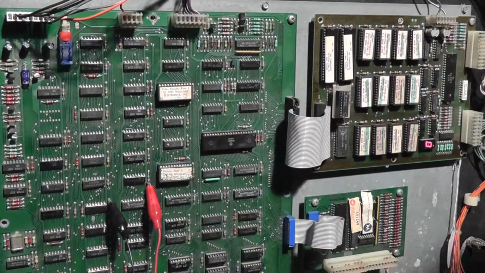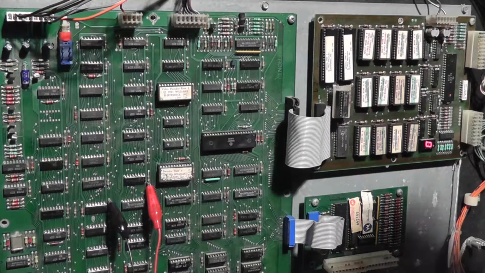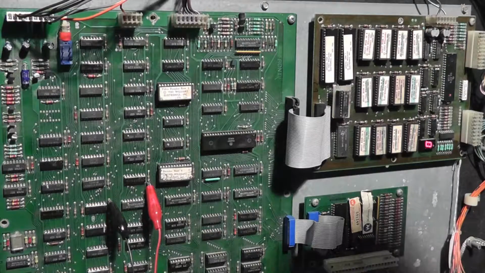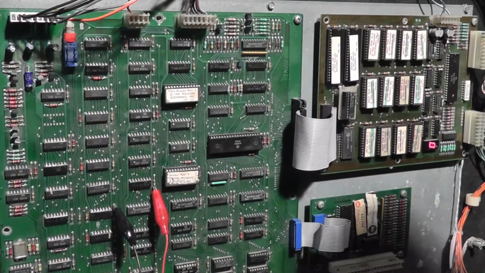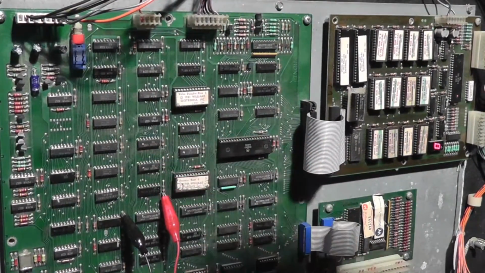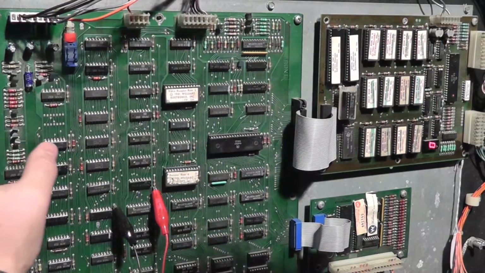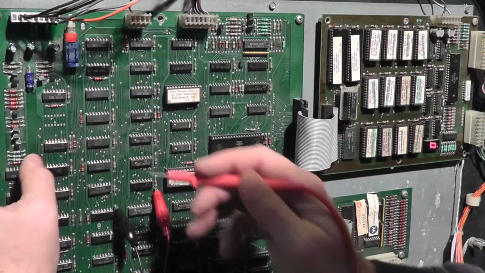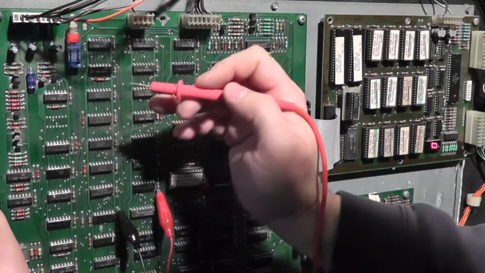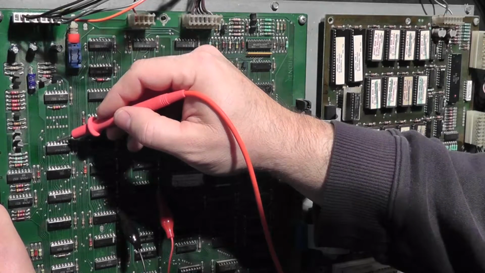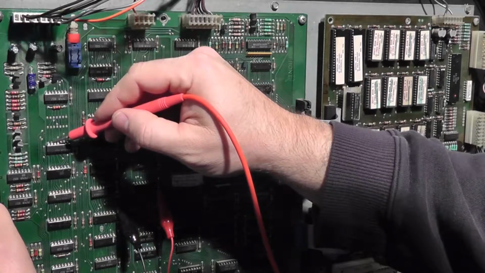If I connect to that red wire, I think it's pin 4 of, let's see here, E, and this is 6, so 6E right there. 1, 2, 3, 4, 5, nope.